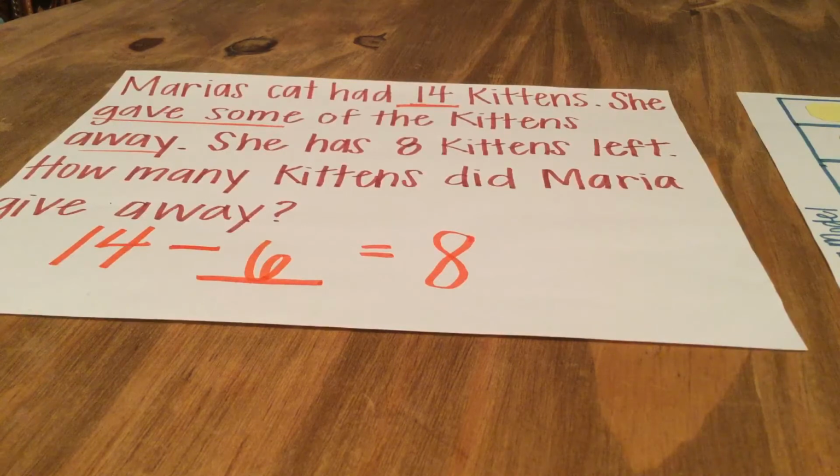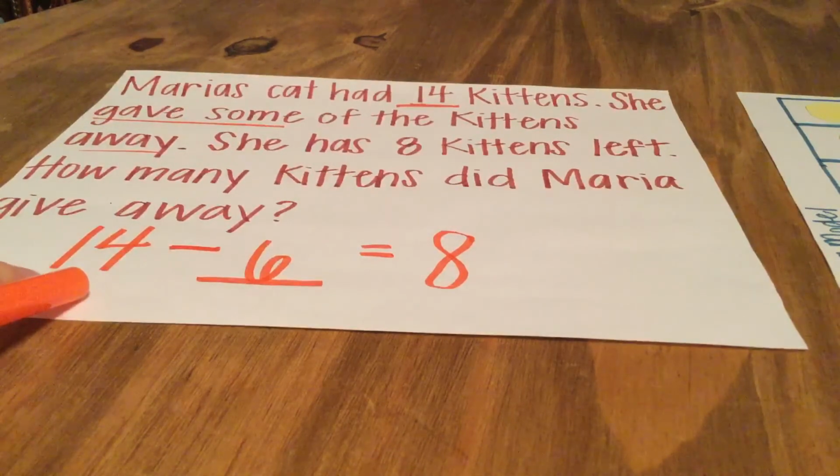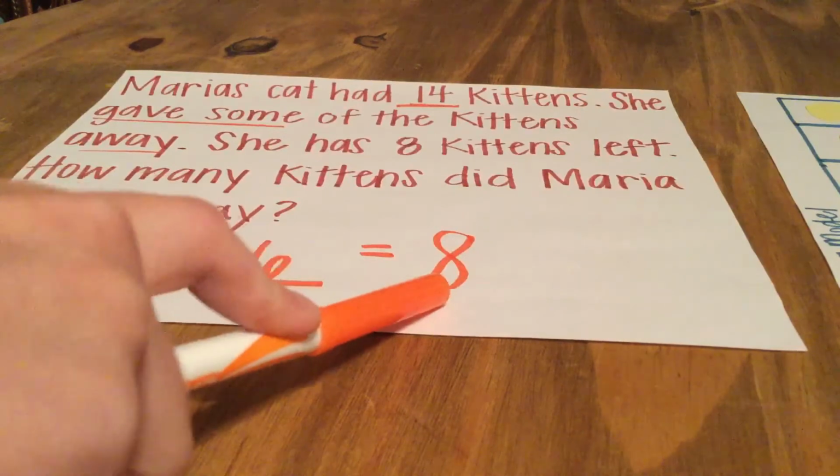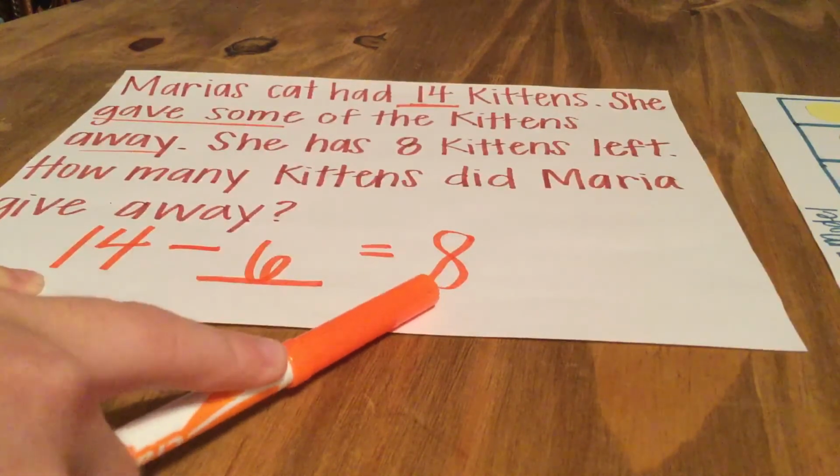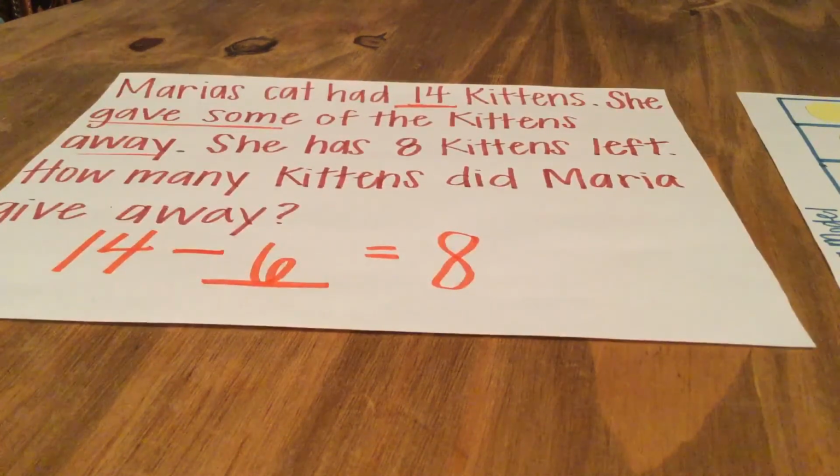So this is a separate word problem because we were trying to find out how many kittens were needed to be separated from our start amount given to us to find the amount of how many kittens that Maria had left. So we had our start amount, which was 14, and we had how many kittens Maria had left. So we had to find our unknown number that Maria gave away, which ended up being 6 kittens that Maria gave away.